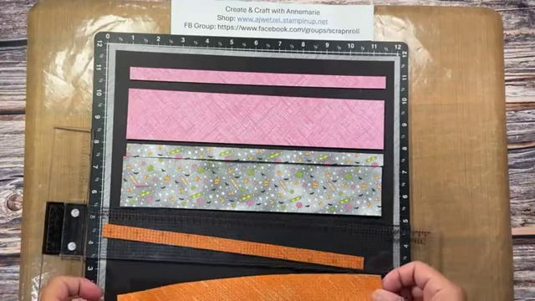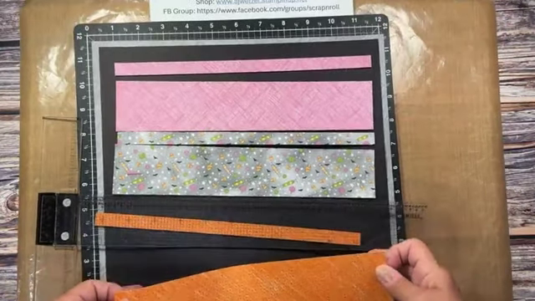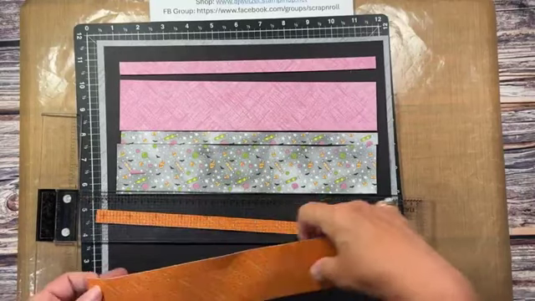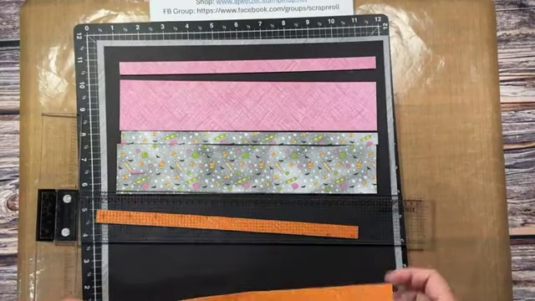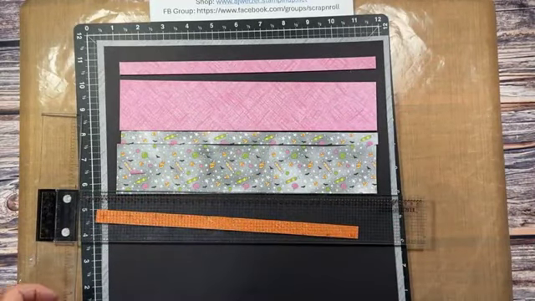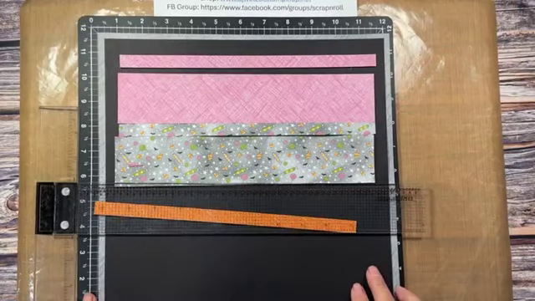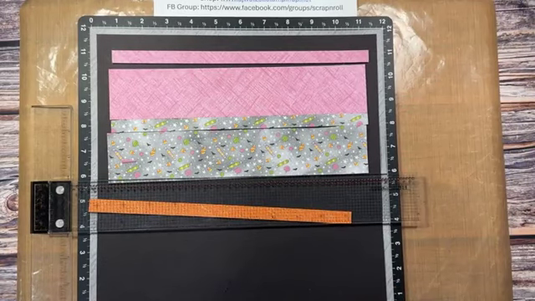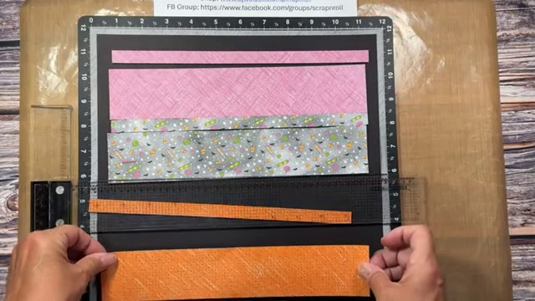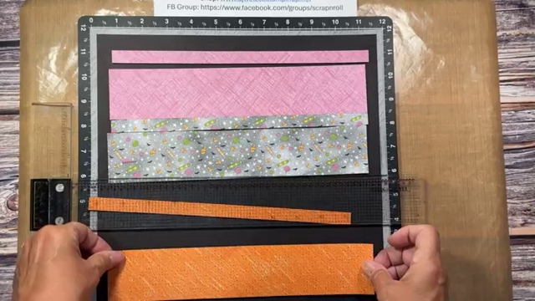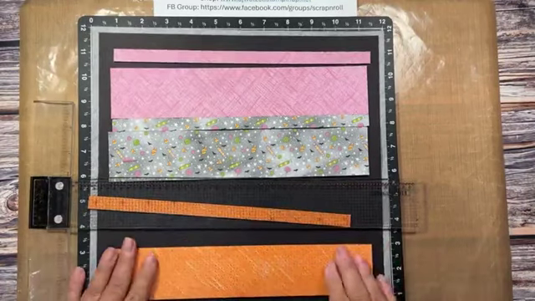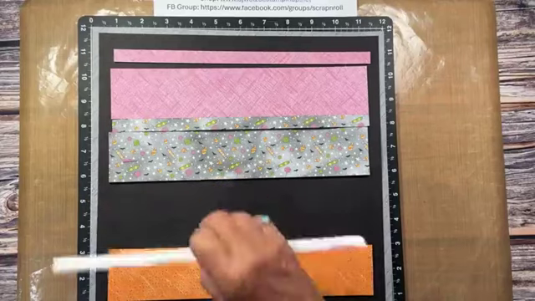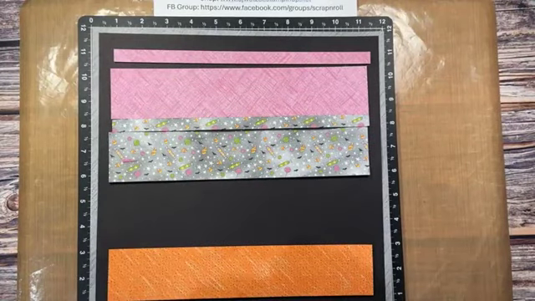Can you guys see me okay? I know I'm towards the bottom here. Oh, no, no, no, no, no. Don't stick. All right. Okay, so I got those two pieces down.